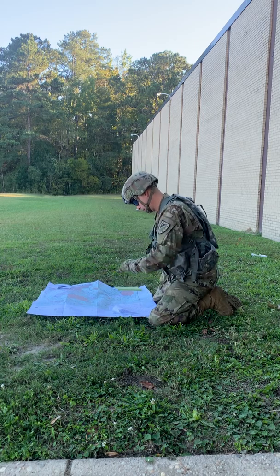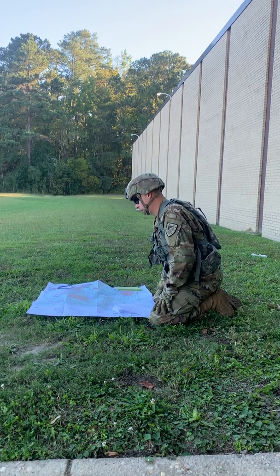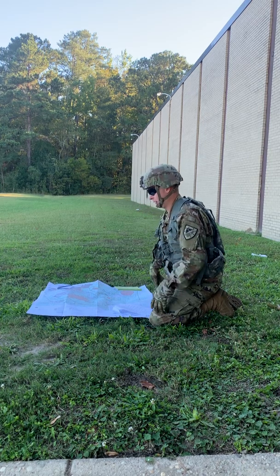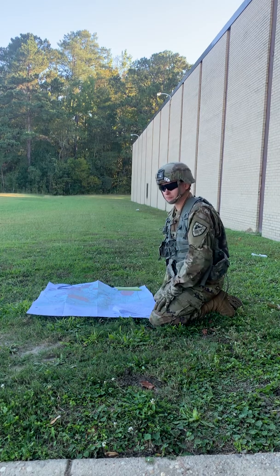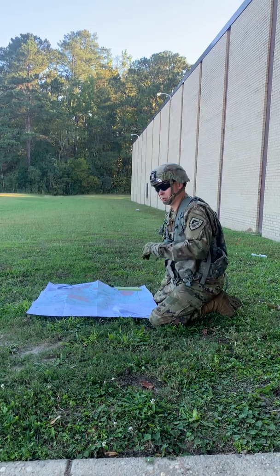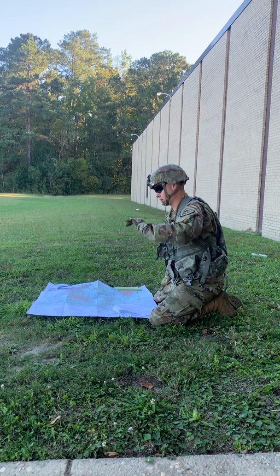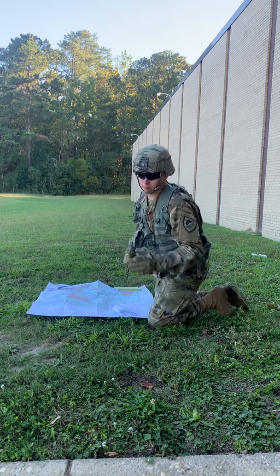Also, one more key thing to remember about water: if you have a vegetation or a green area on the map, and there are what looks to be blue lines that look like grass that are sprouting out of the green vegetation on the map, that would be considered a swamp.